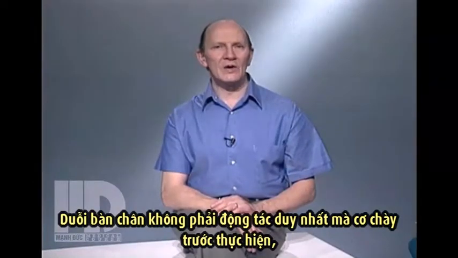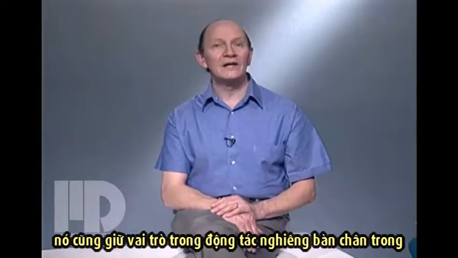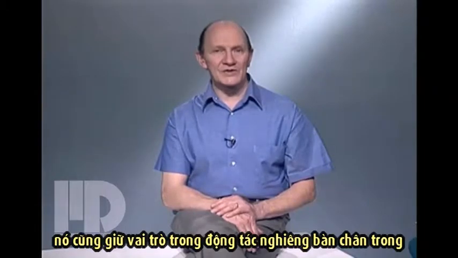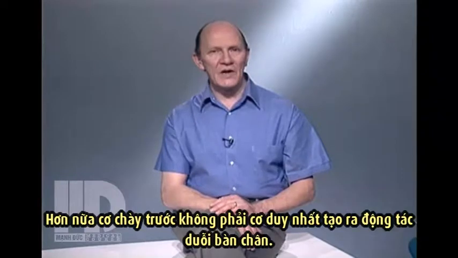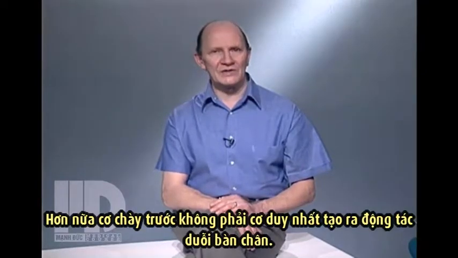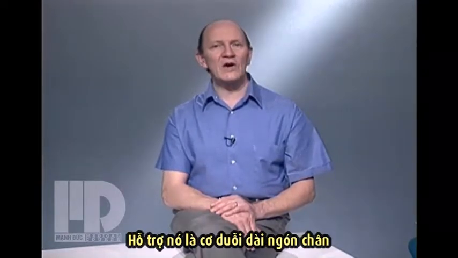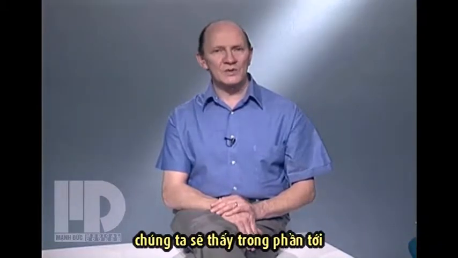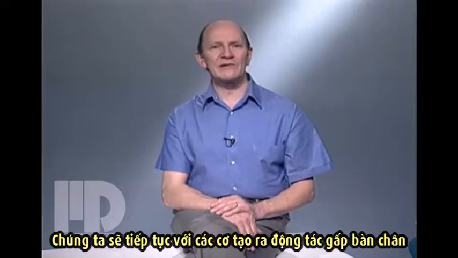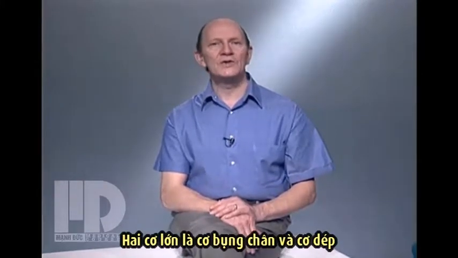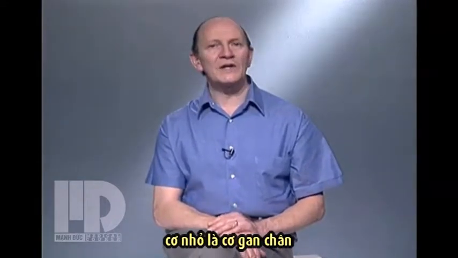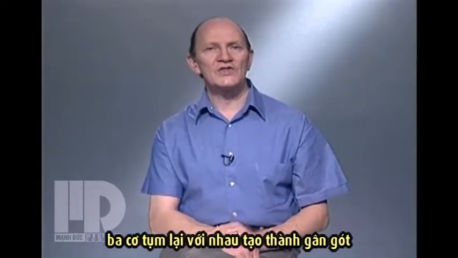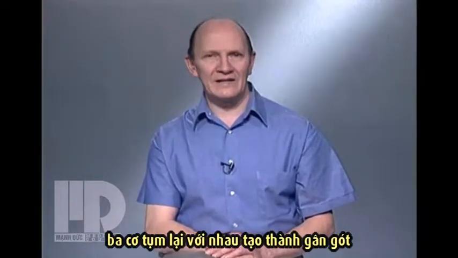Dorsiflexion is not the only action of tibialis anterior. It also has a role in producing inversion, as we'll see shortly. What's more, tibialis anterior is not the only muscle that produces dorsiflexion. It's assisted in that by the long extensor muscles for the toes, which we'll see in the next section. We'll move on now to look at the muscles that produce plantar flexion. Two large muscles, gastrocnemius and soleus, and one small muscle, plantaris, join together to form the massive calcaneal tendon.